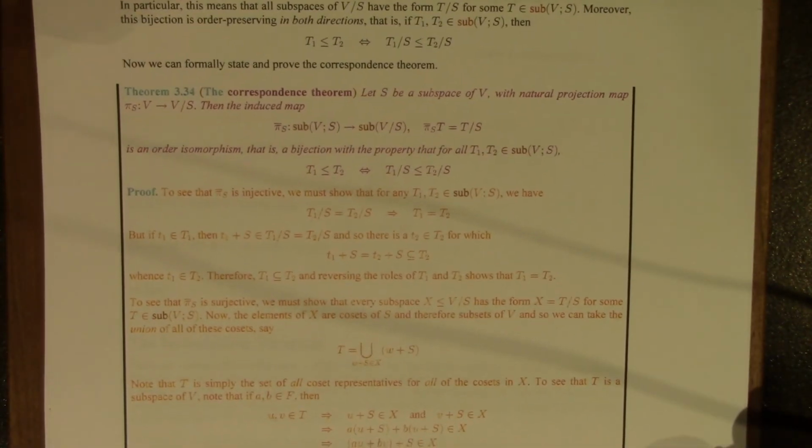I would suggest the correspondence theorem is very important. It gives us a complete description of the subspace lattice of a quotient space in terms of the subspace lattice of the original vector space. This is an important theorem.